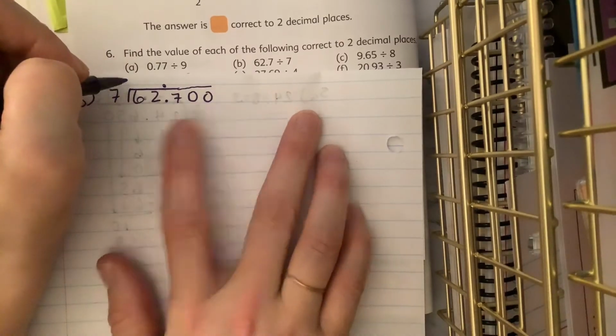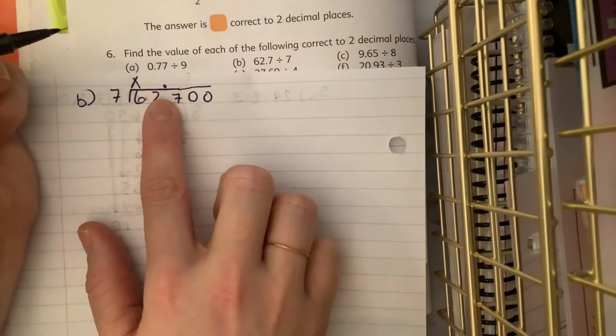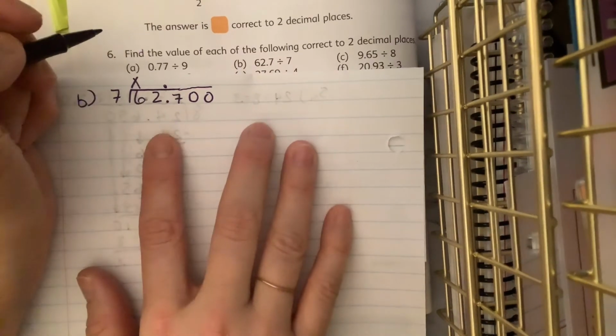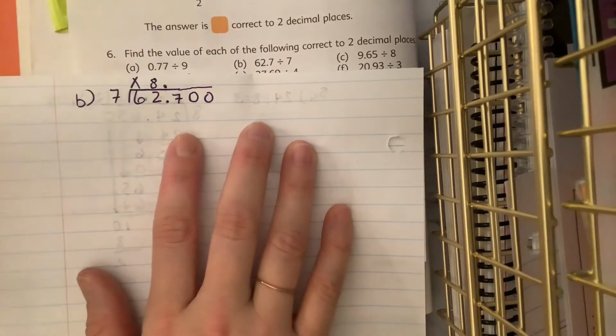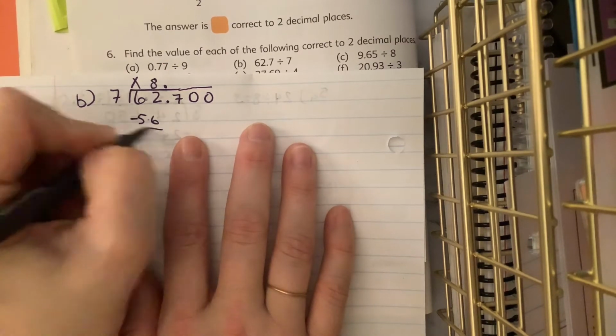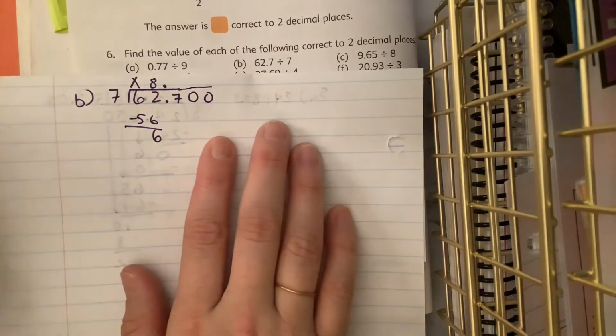So 7 does not go into 6. And we can have an X there because it's not the digit closest to our decimal point. Now 7 goes into 62 how many times? 8 times. 8 times 7 is 56. And we subtract and get 6.